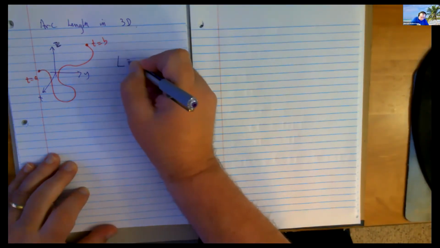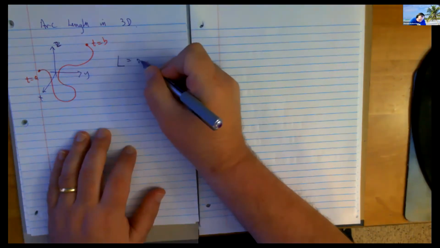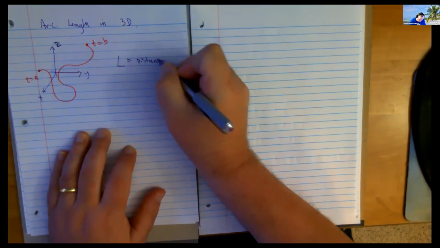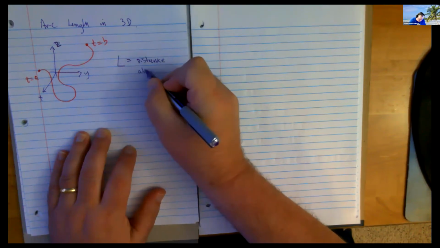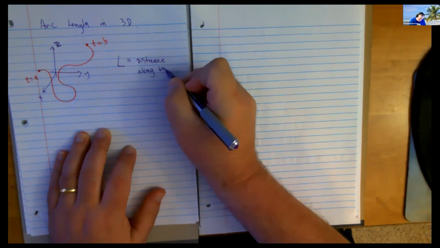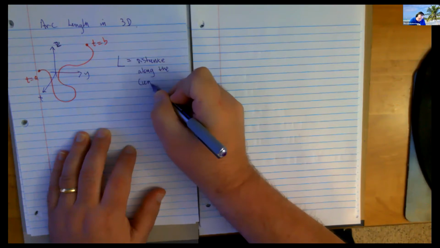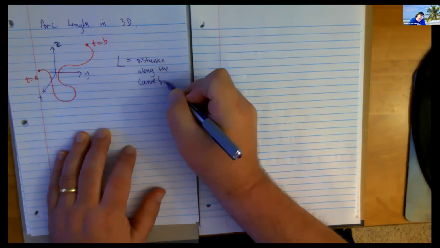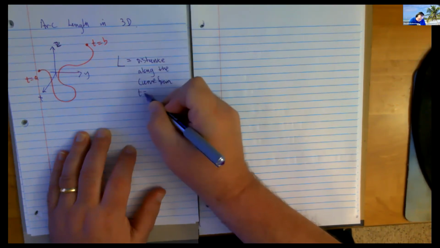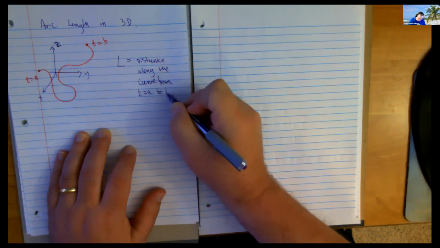If I was asking you to find the arc length, which is typically called L, wouldn't that be the distance along the curve from wherever t equals a is to wherever t equals b is, right? I think that is kind of intuitive, isn't it?